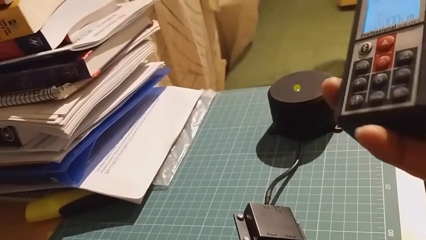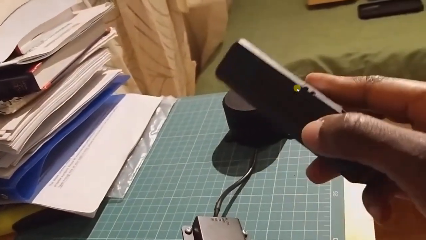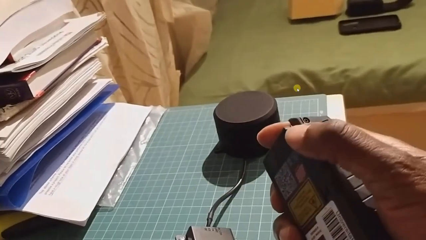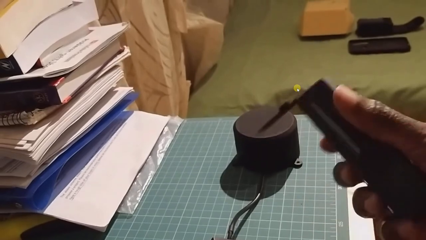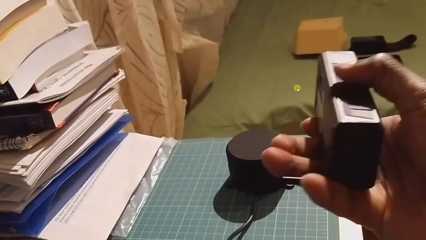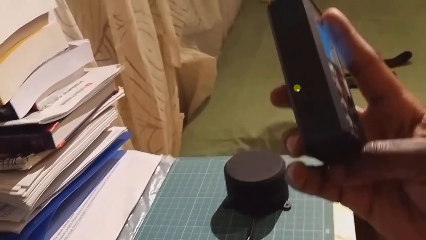Okay, so the distance from the LiDAR is measured from the center of the LiDAR. So we have to ensure that we place the end part of the tool right at the center of the LiDAR.